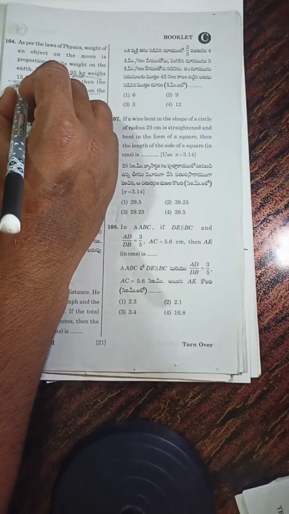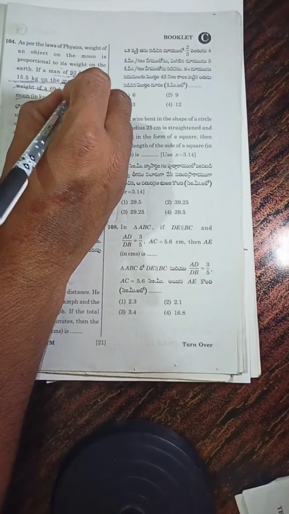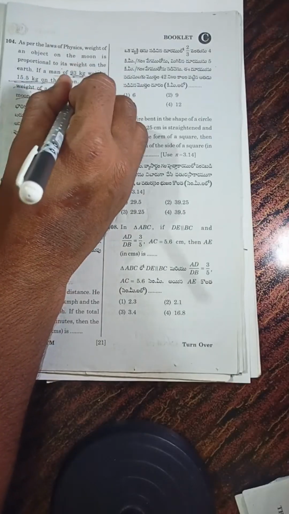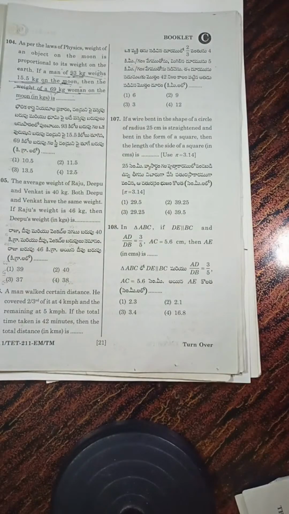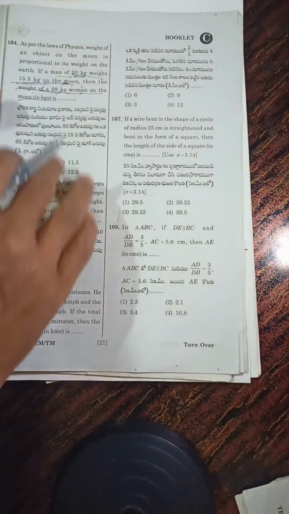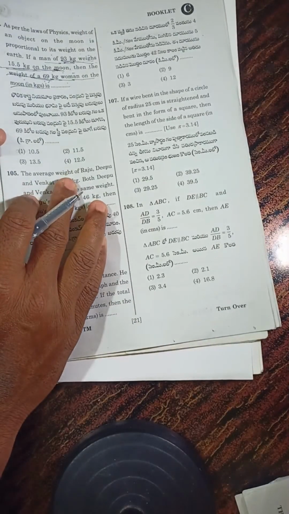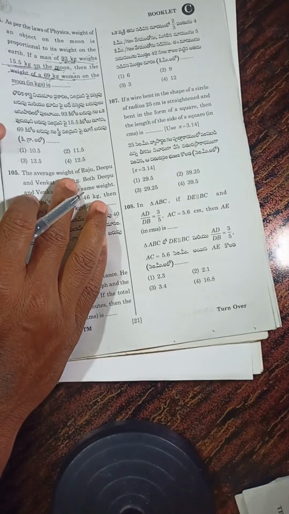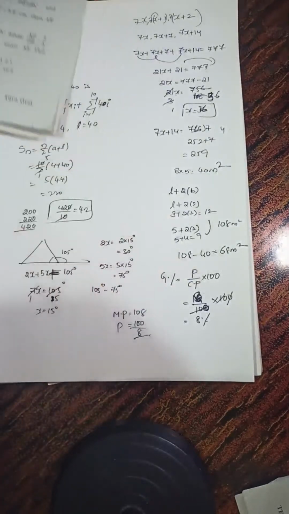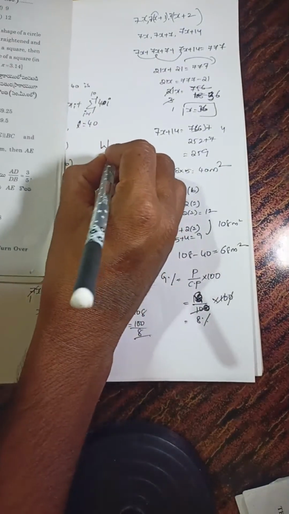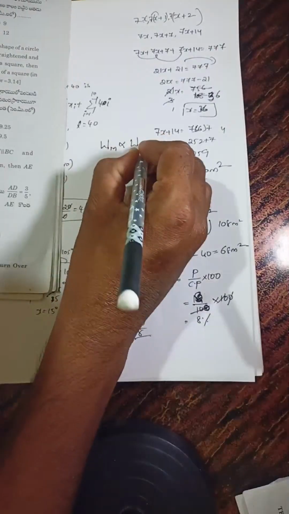See, very simple. A man weighs 15.5 kgs on the moon. Then the weight of a 69 kgs woman will become how much, he is asking. Now see, weight of the moon is directly proportional to the weight of the earth.